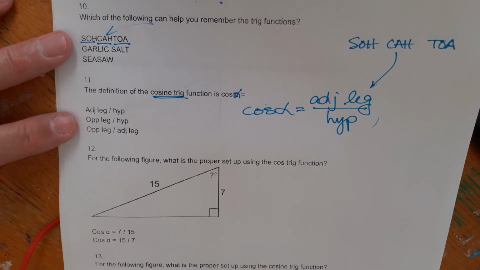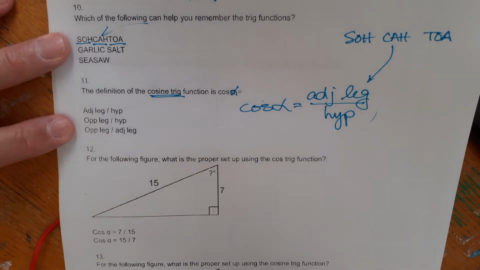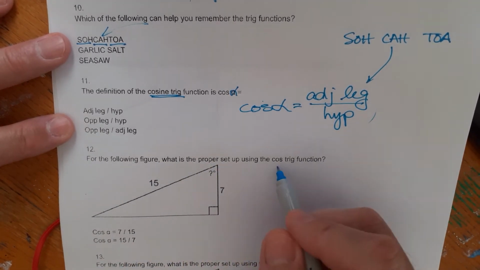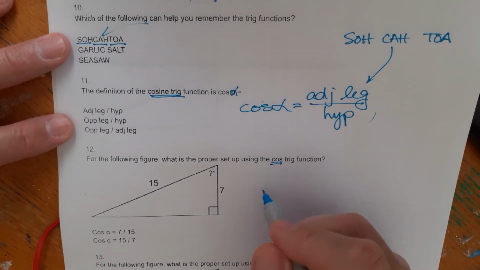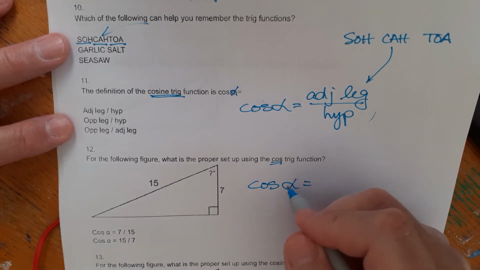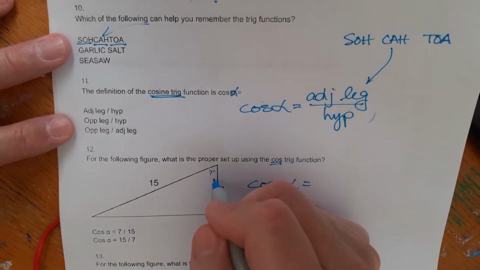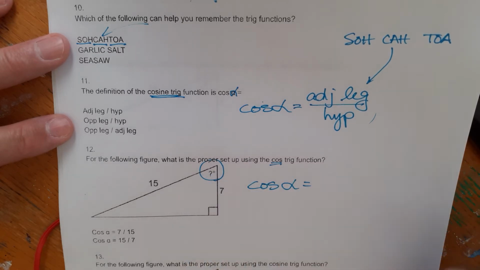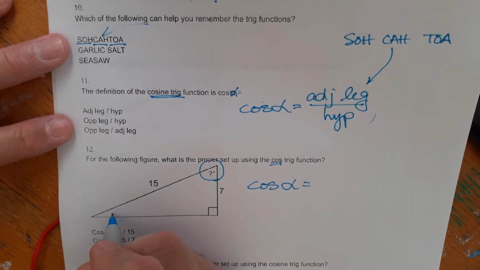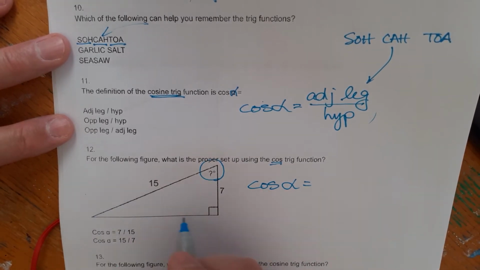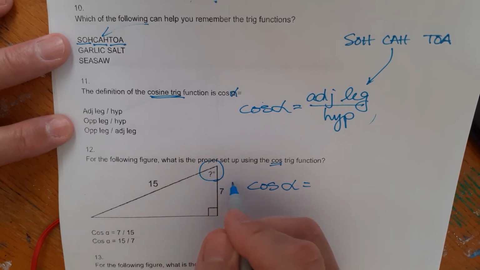Given that definition now, let's use it for the following figure: what is the proper setup using the cosine trig function? I'm doing cosine, so I'm going to write cosine. Here's my definition. Alpha is an unknown angle, and notice they're focusing us with a question mark in this case. That's the reference angle. They didn't name it alpha, they just put a question mark there. But this one's blank, we don't care. That one we know is 90, we don't care, right? So we ignore those two, we focus on this reference angle.